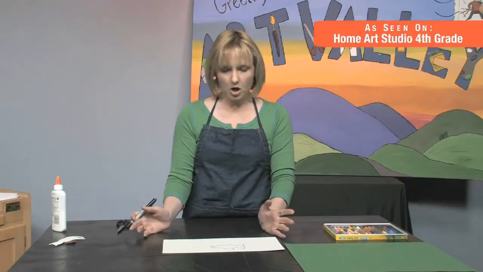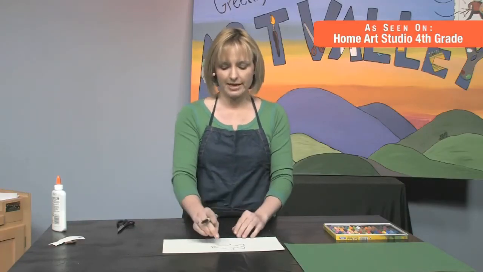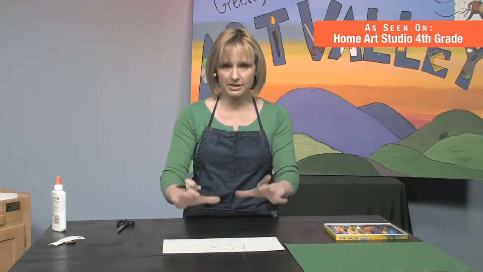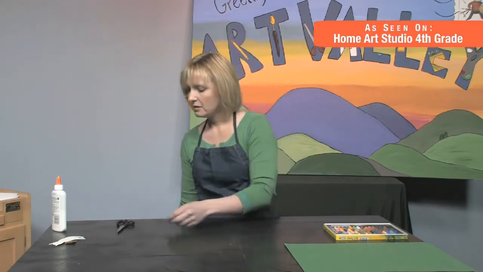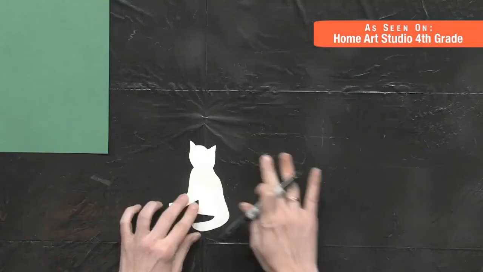So all you're doing is a silhouette. We're not adding any details inside yet. It's just the outline of the animal. And earlier I did one where I cut out and drew a cat.